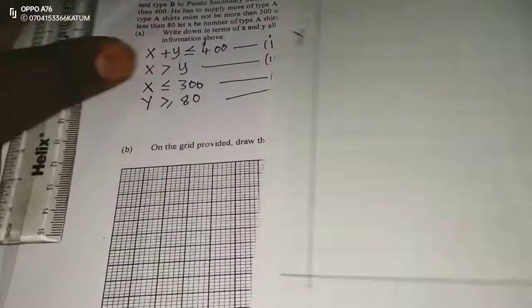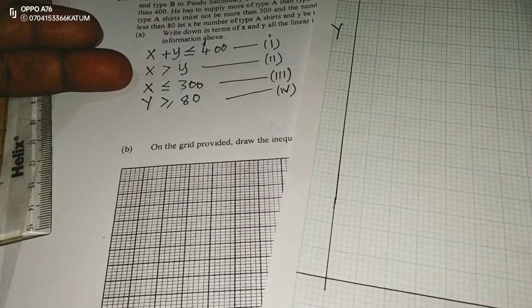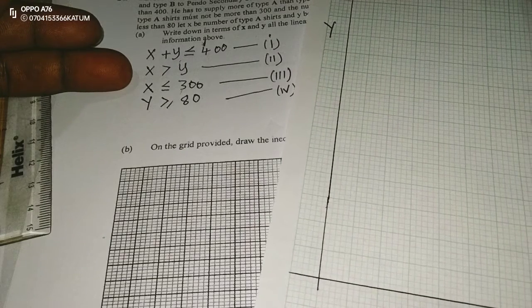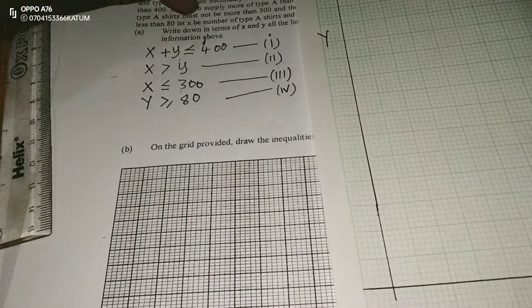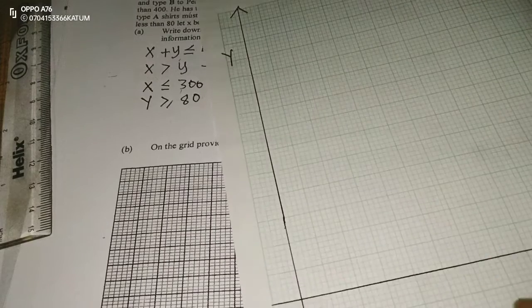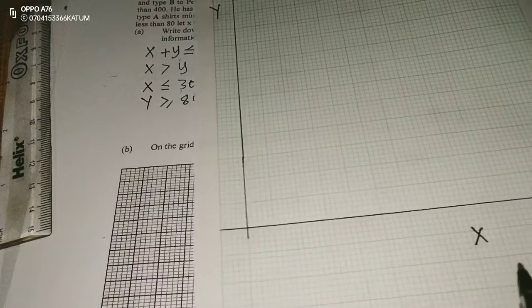Remember, X is type A. Therefore, let me start with the second inequality, whereby we need X to be equal to Y. Since I'm seeing 400s and 300s, allow me to use a scale of 50 for every small square in the x-axis, and a scale of 100 in the other axis.